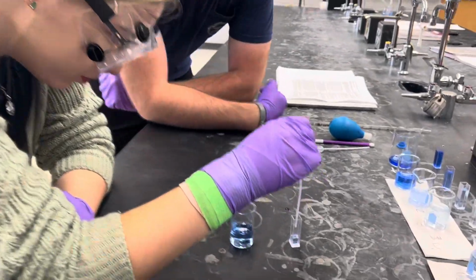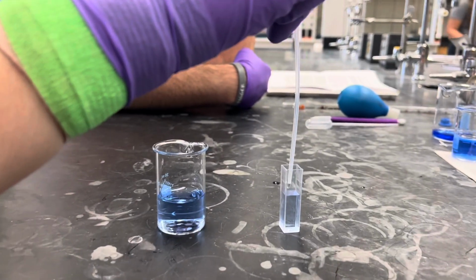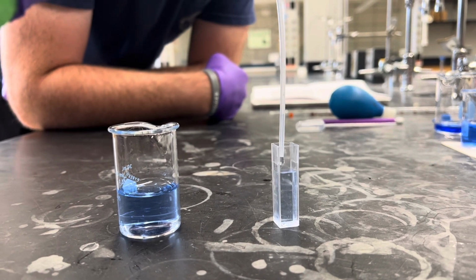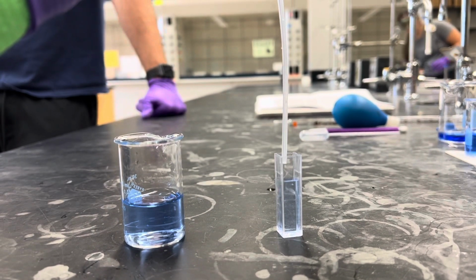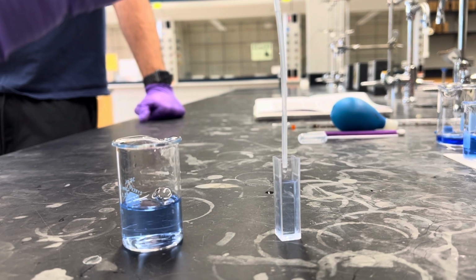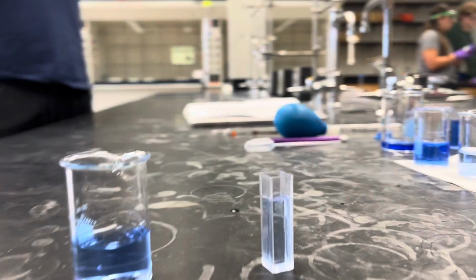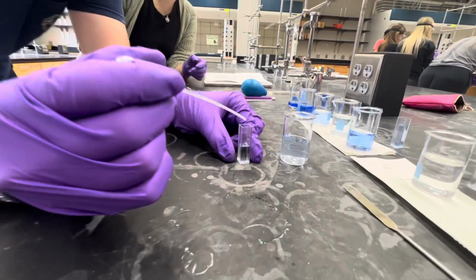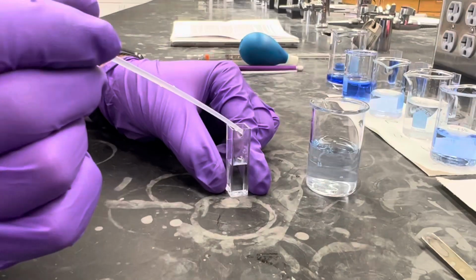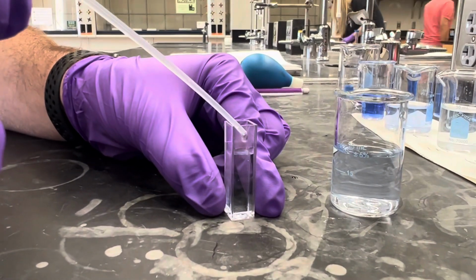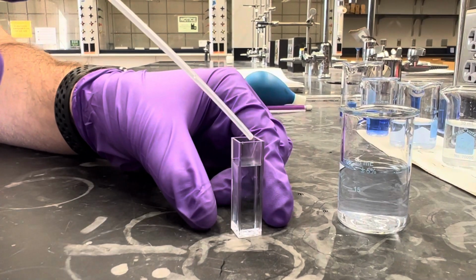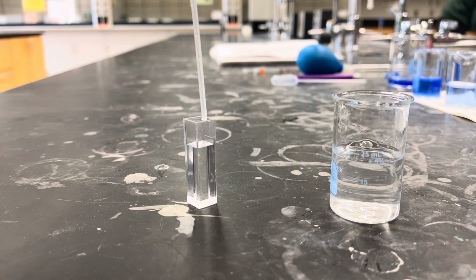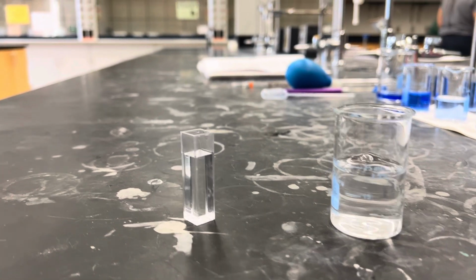She is now doing our first unknown dilution that was made with 5 milliliters of the already prepared unknown stock solution. I'm now doing our unknown 2 that we made from our dilution of unknown 1. Now you can see us filling our final cuvette up with our blank solution.